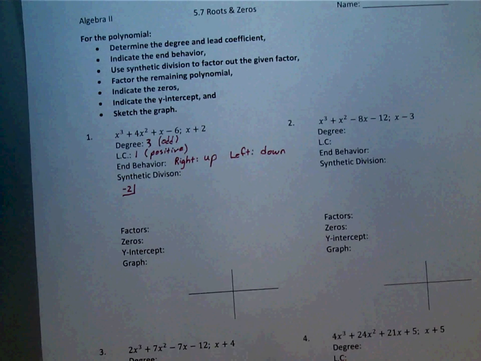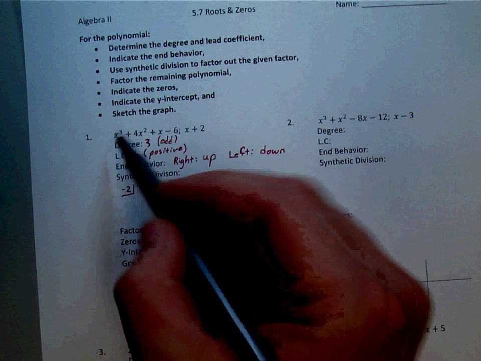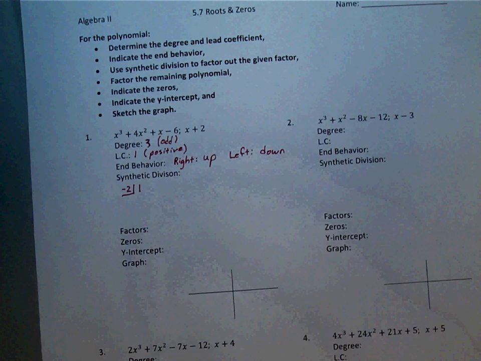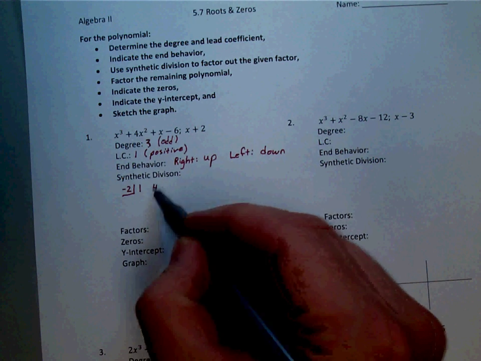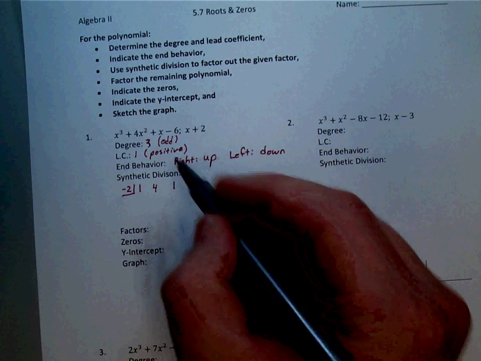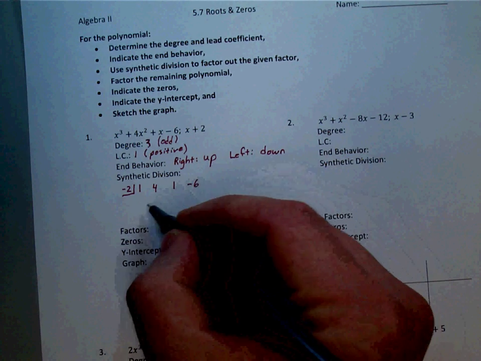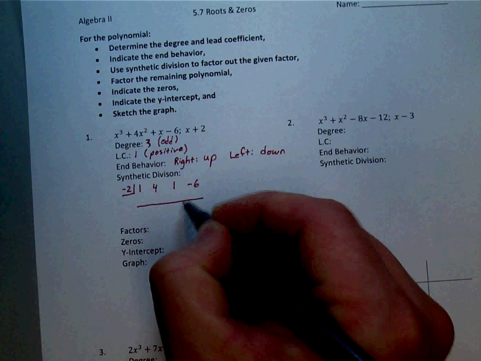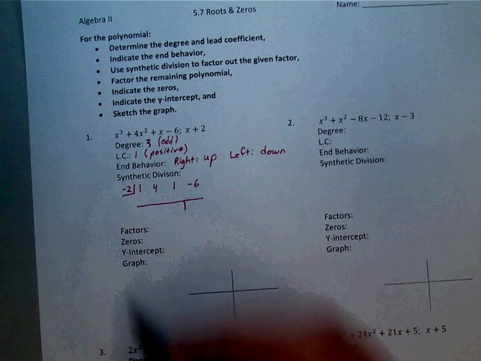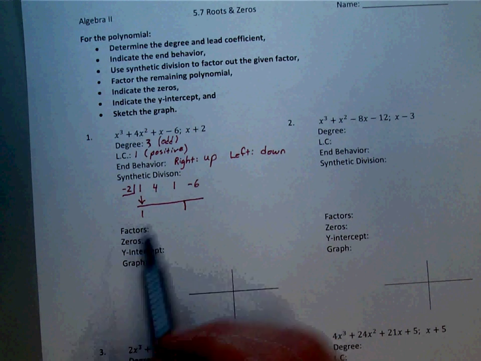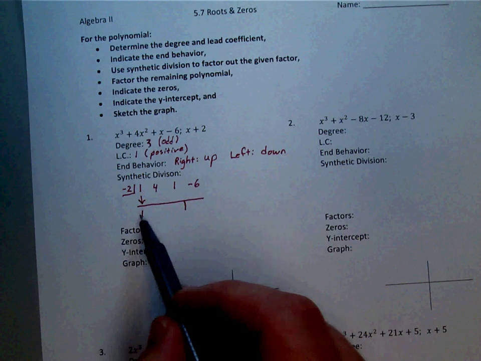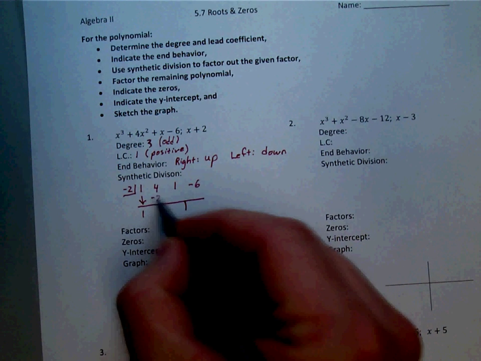And so then we'll take the coefficients of the polynomial. The x cubed term had a coefficient of 1. Then x squared was a 4. X was a 1. The constant was negative 6. So as we do synthetic division, drop that first number straight down. And then multiply by the number in the box. 1 times negative 2 is negative 2.